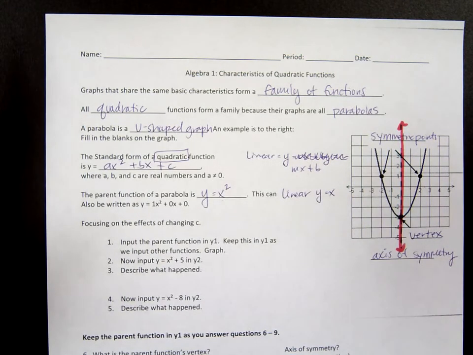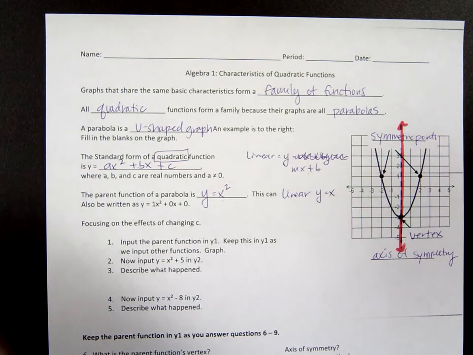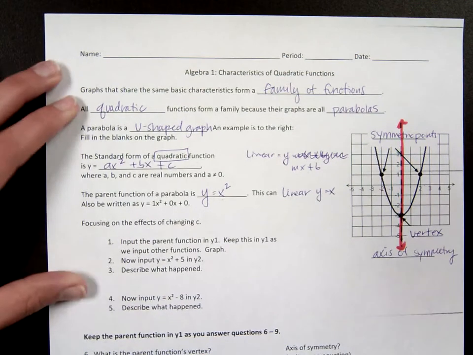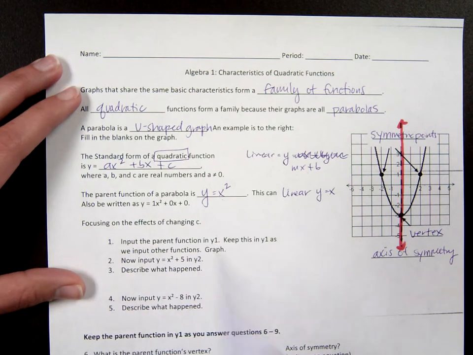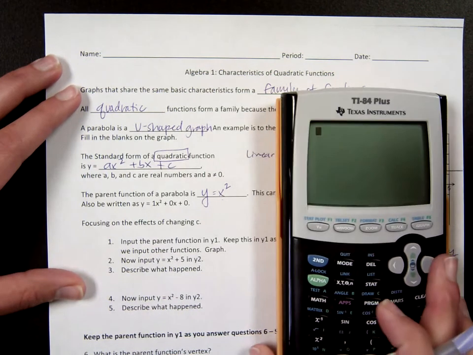Okay, so that's the intro to characteristics for quadratics. Now, we're going to go down here and use our calculator. So it says input the parent function in y1. So get out your calculator.